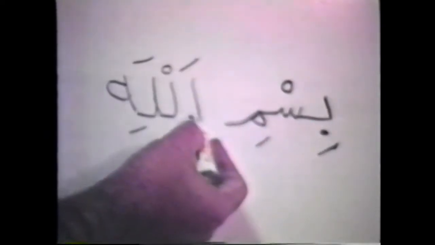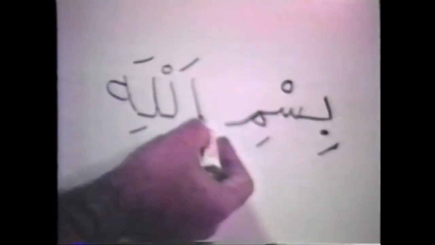Now, when you look at these 2 words together, and this is a very simple rule that you will see over and over again. When you read the 2 words, this is Bismi and this is Allahi. Together will become Bismillahi. The alif and the lam become silent. This alif and lam is the Arabic article the. You're going to see it in every word.